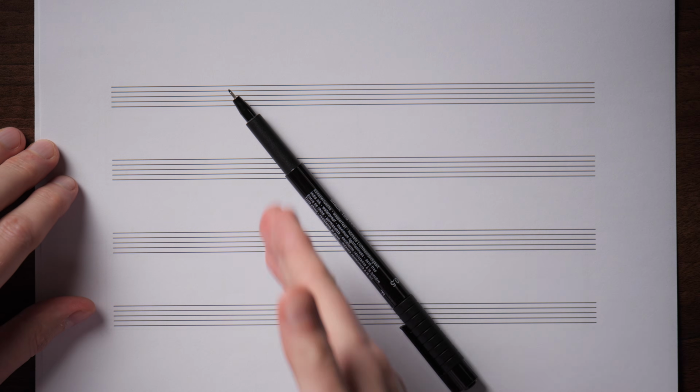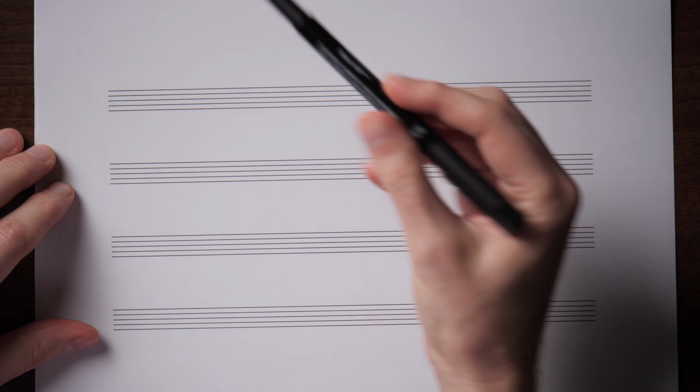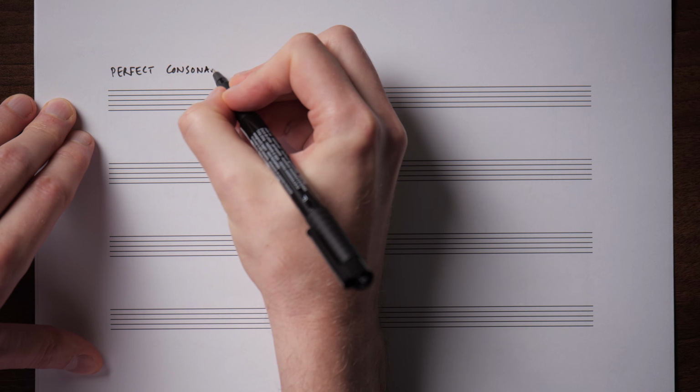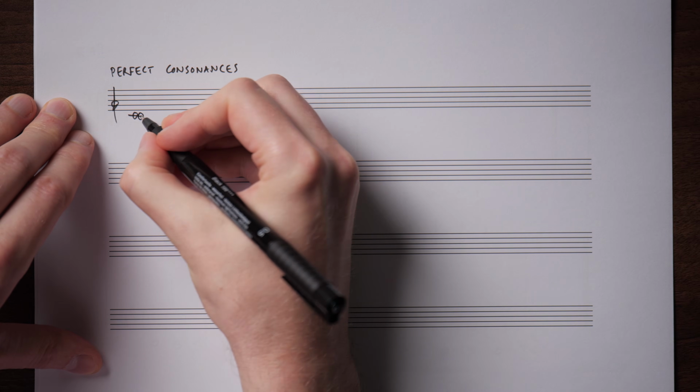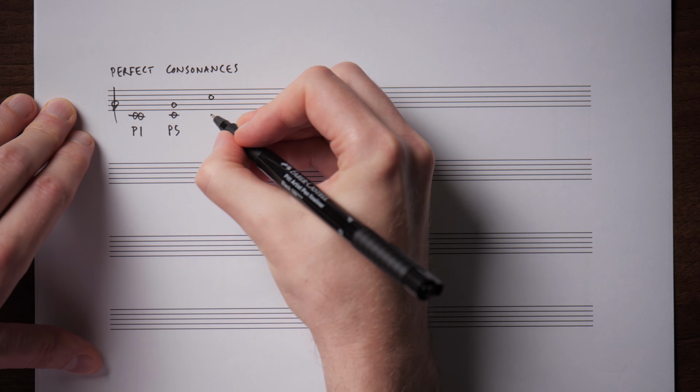Now let's look at vertical intervals. This time there are 3 types to remember, plus one quirky interval that somewhat confusingly is treated 2 different ways.